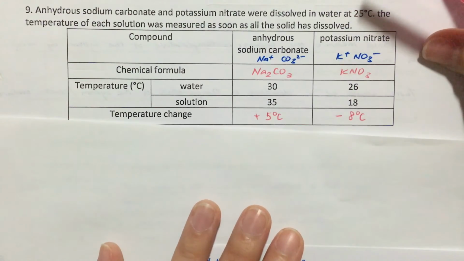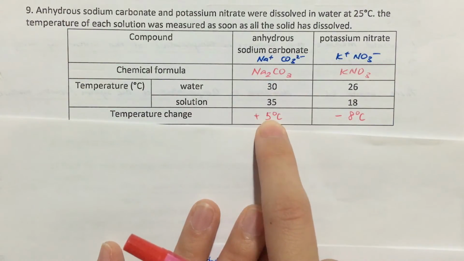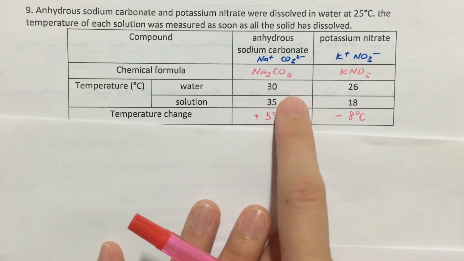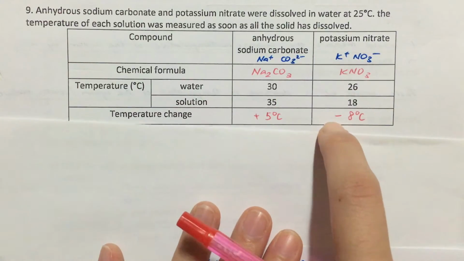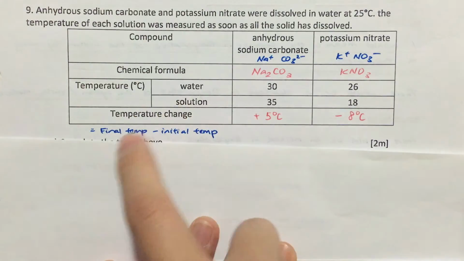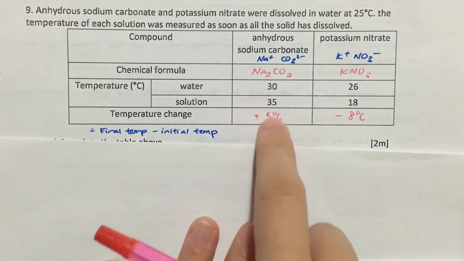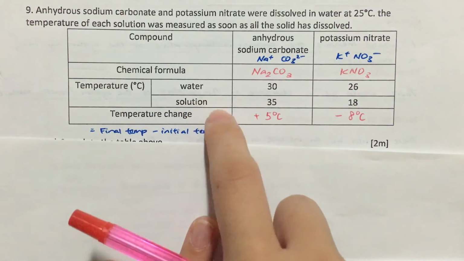Okay, and they ask you for the temperature change. So 35 minus 30 gives you 5, positive, because the final temperature is higher. And this one gives you 8, minus, because the final temperature is lower. So remember, temperature change is final minus initial. You need to have your plus and your minus and your degrees Celsius because it's not stated here.